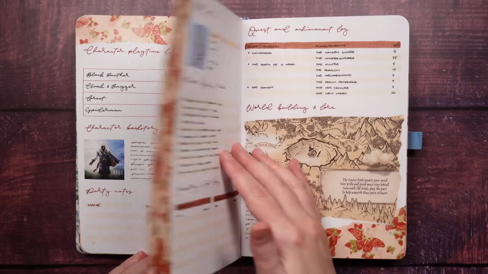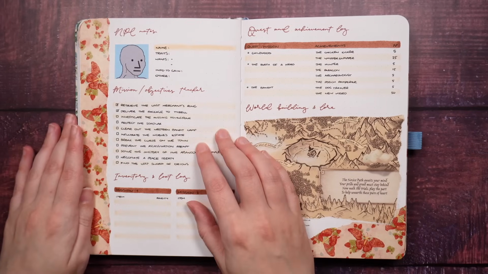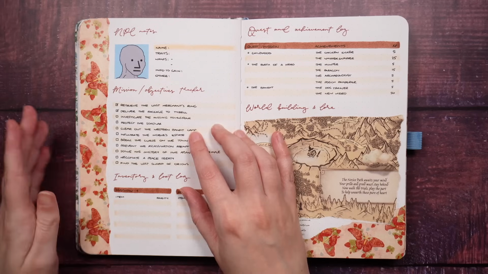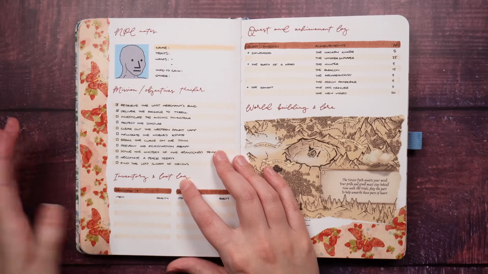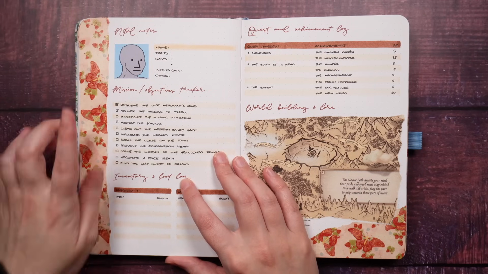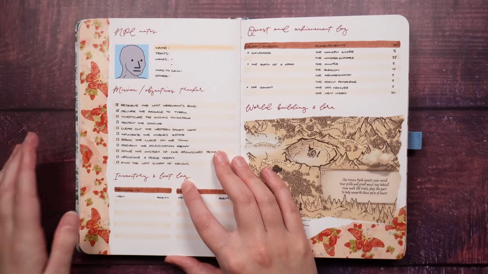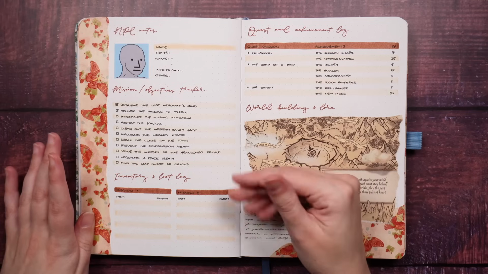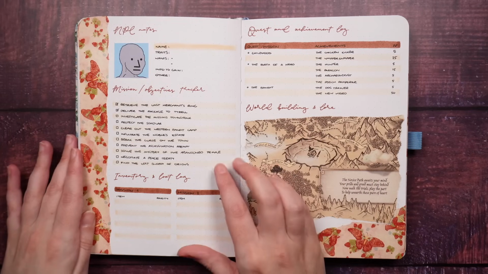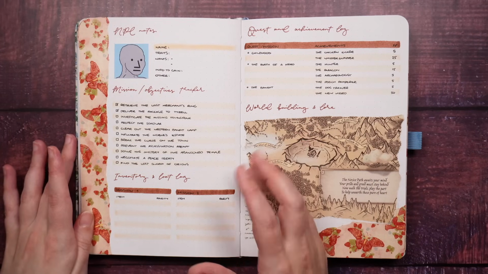Flipping over, another idea we have is NPC notes. As you meet different characters along your journey, maybe writing down who they are so that you can remember them next time you come across them. You don't have to include a picture of them, I just like the idea of it, but writing down who they are, what their wants are, what kind of things you are hoping to gain from them by working with them, and any other information that might be useful.